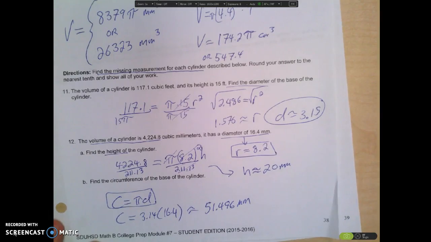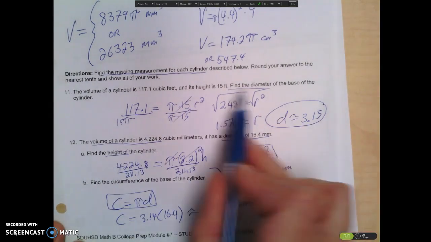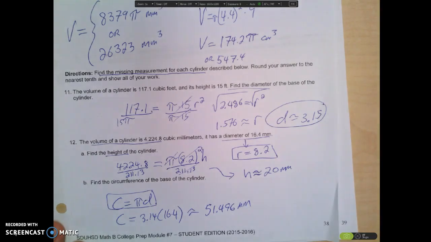Again, I don't have time for the last two, but they're literally just reading problems, drawing pictures of cylinders, finding missing values. And these two problems are the ones that will help you with that last page.